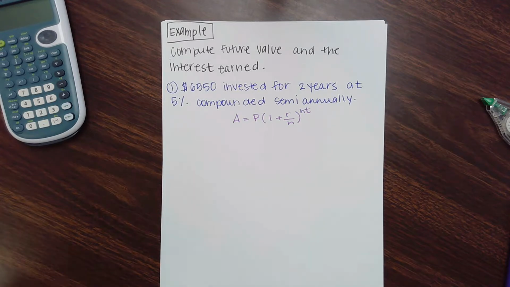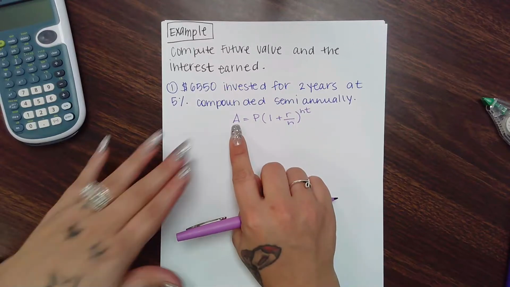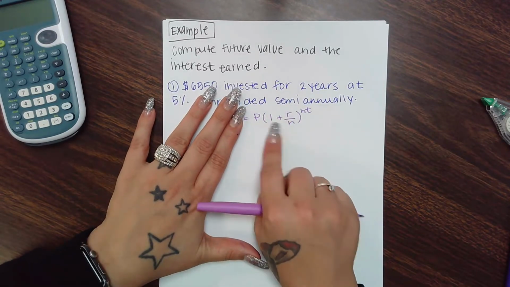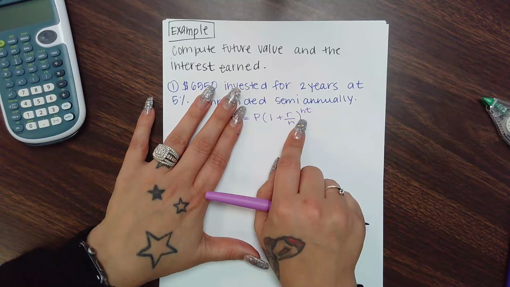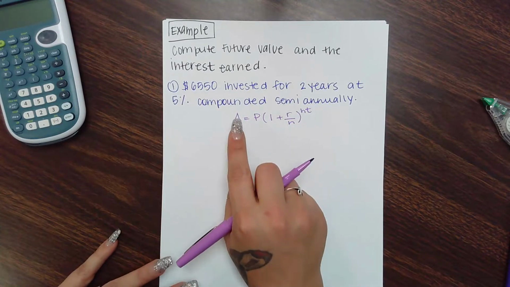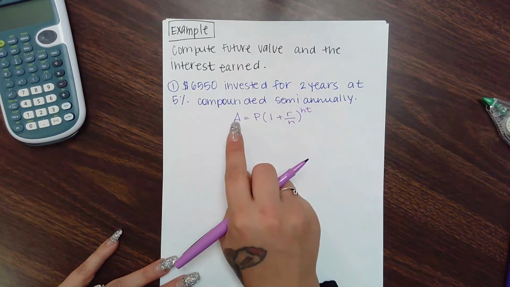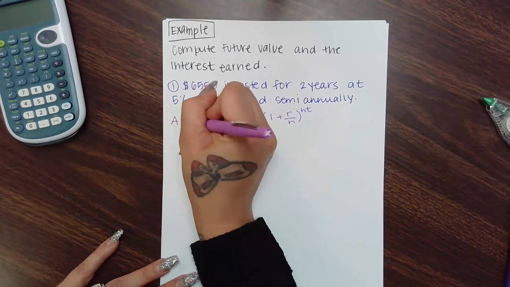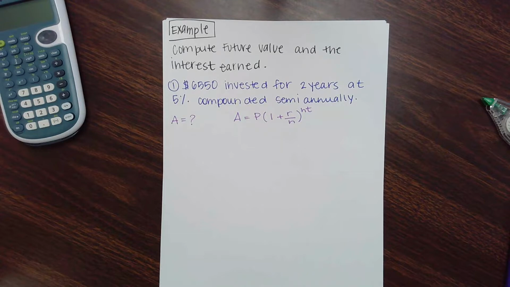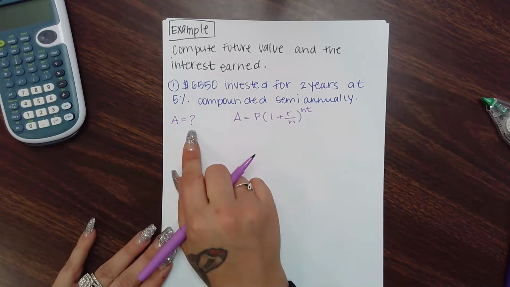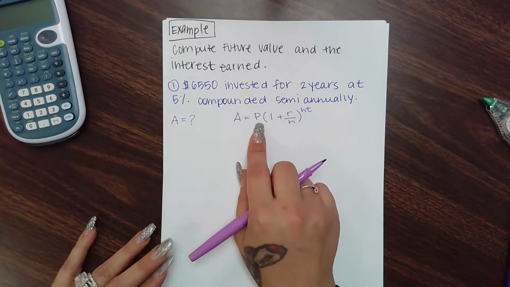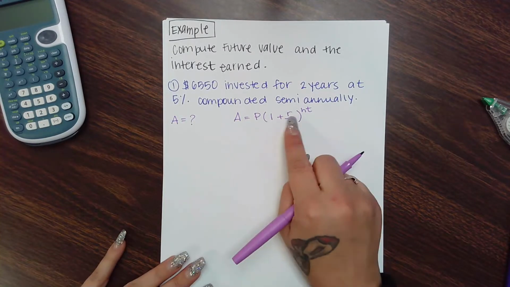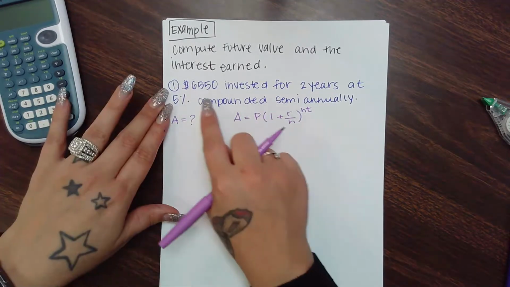Now with a formula, in order to solve for this one variable, I need to know everything else over here, every single thing, okay? And so because it told me to compute the future value and A is future value, that's telling me that I need to solve for it. I don't know it. I'm going to say, well, I don't know what my future value is. And then, honestly, you could work through all of these variables and kind of find them in here.